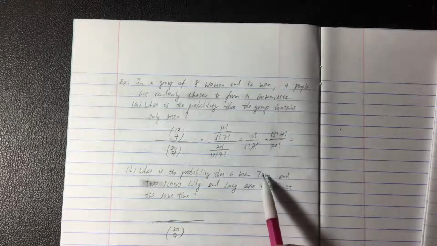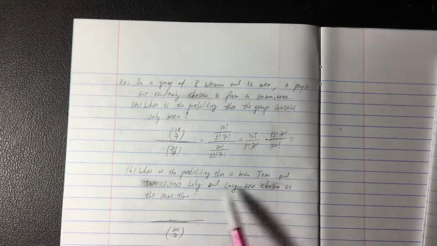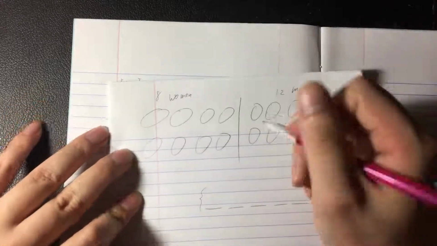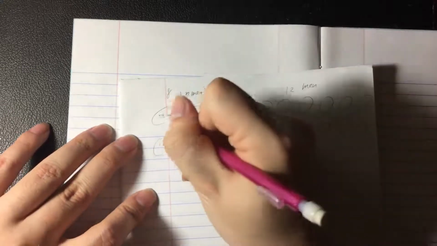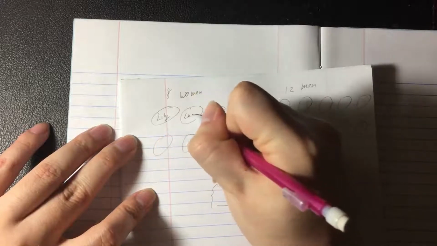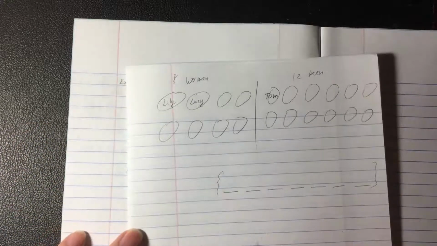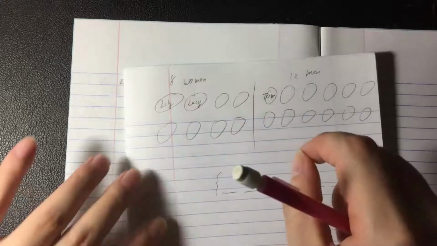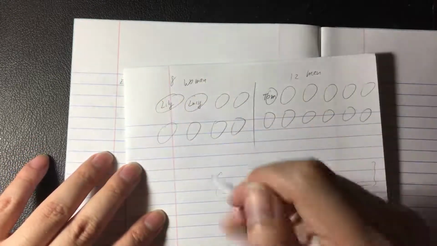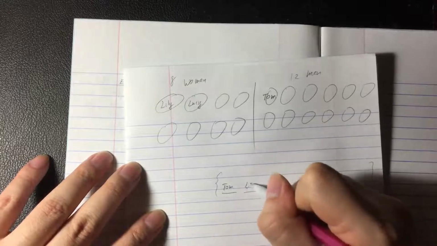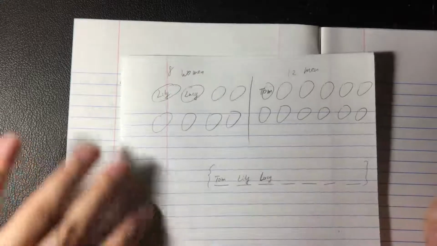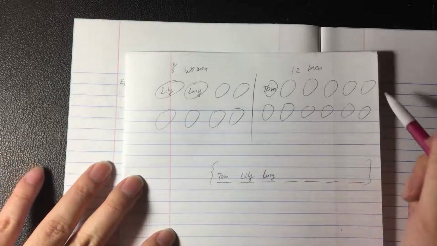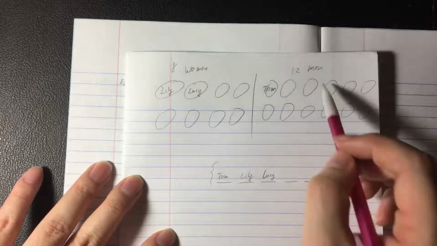For the numerator, number of favorable outcome, what we want is Tom and 2 sisters, Lily and Lucy, they are all chosen at the same time. So we have a man, Tom. Suppose this guy is Tom. 2 sisters, Lily and Lucy. We're looking for the chance that they are all chosen at the same time. So in order to guarantee they are chosen, let's pick them first. So Tom is chosen. Lily is chosen. Lucy is chosen.